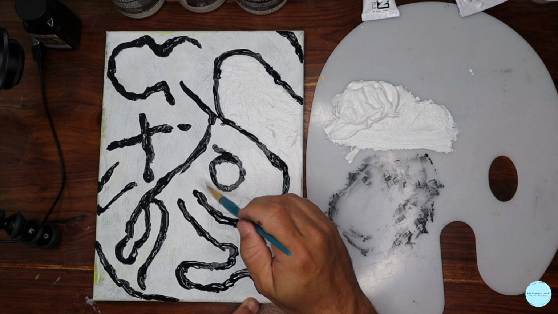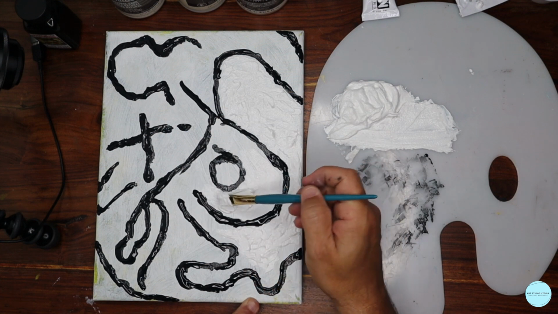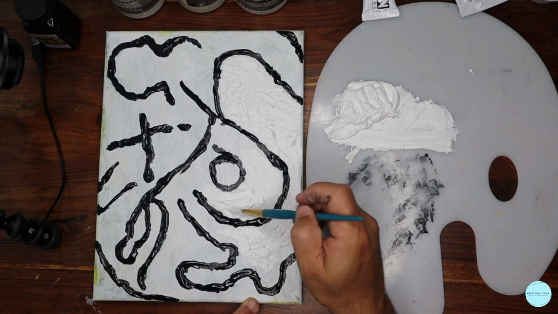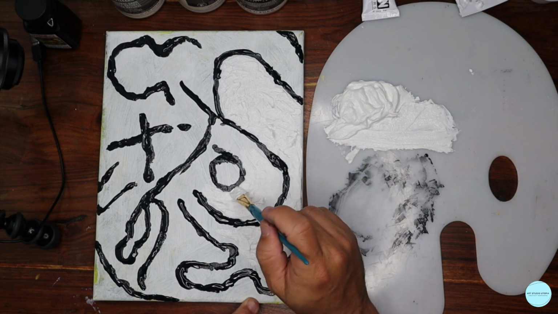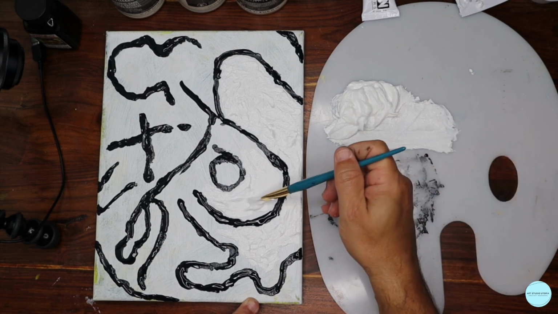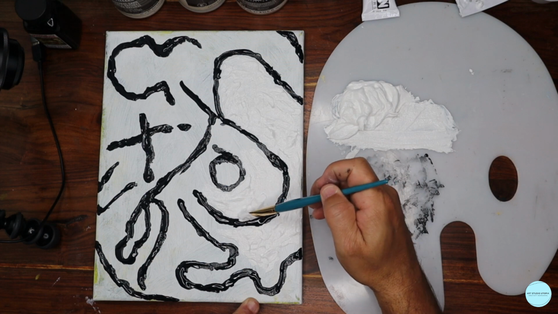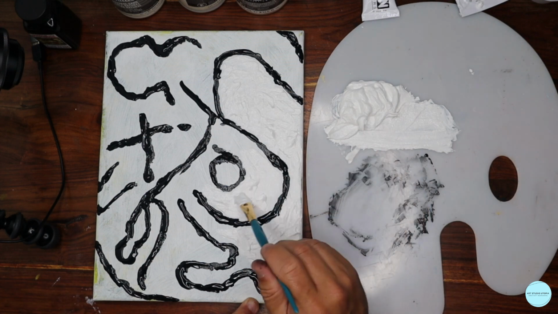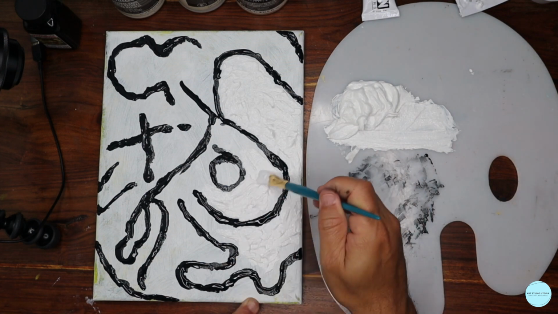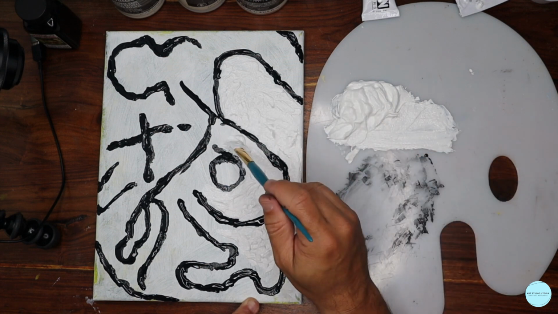With smaller dabs as I get into smaller and smaller areas and still maintain a consistency with the application of the texture. And when this dries, it's going to be beautiful. It's going to be really beautiful.